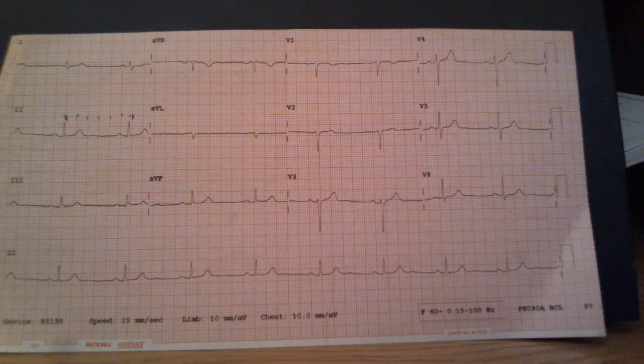QT intervals are very important because of medications that affect the QT interval, and we'll talk more about those as we go on.